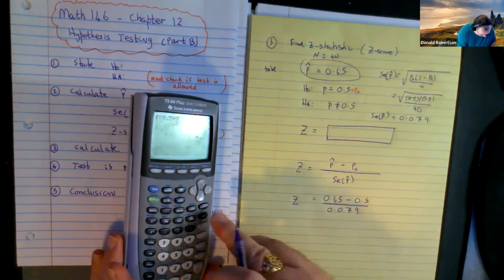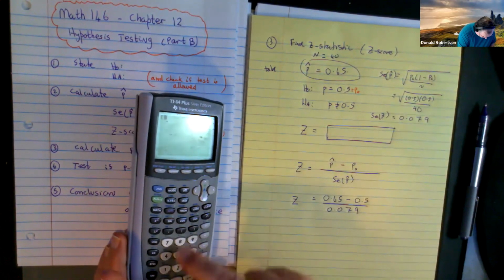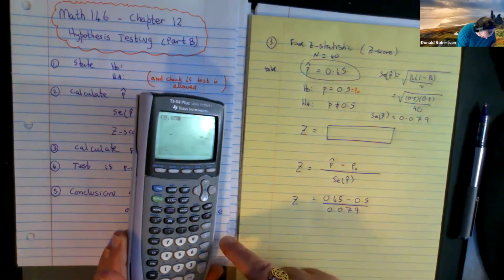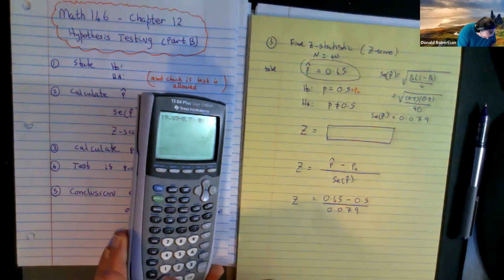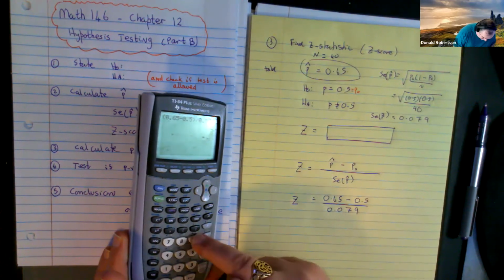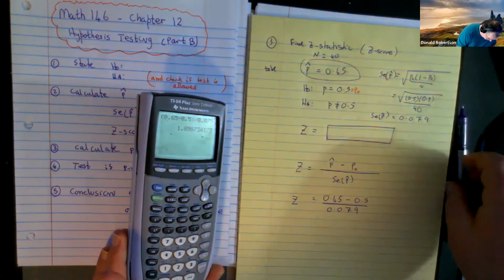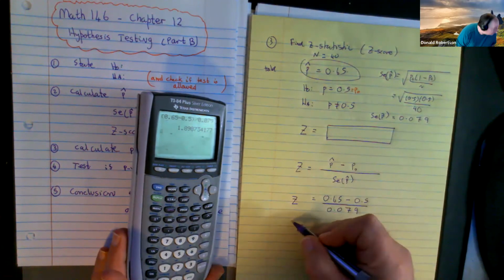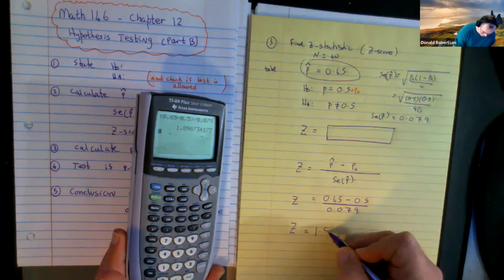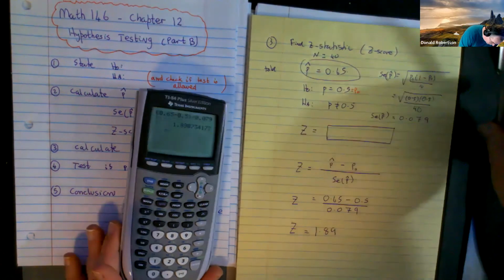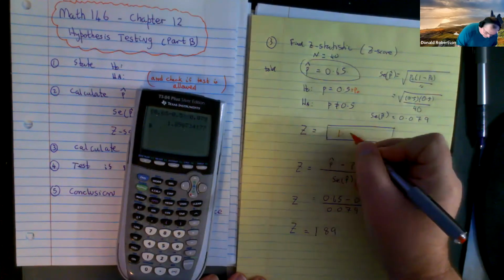Go to the calculator: 0.65 take away 0.5, divided by 0.079. And the answer I get is, what do they want? 2 decimal places, so 1.89. And that's what you put in your box.